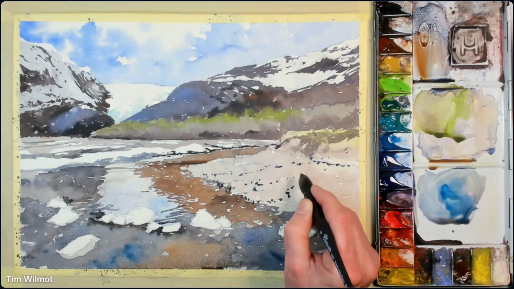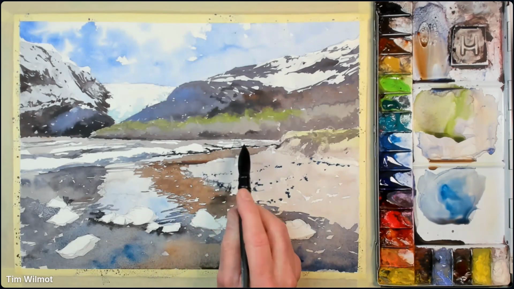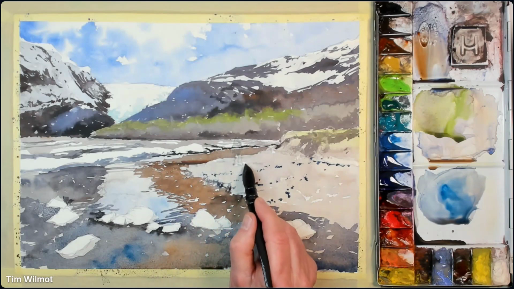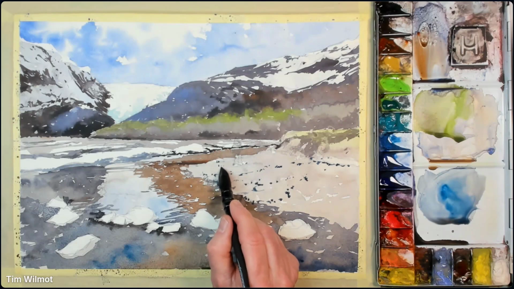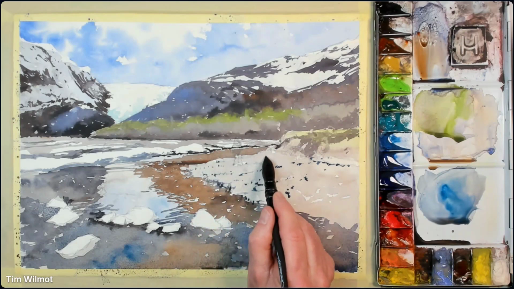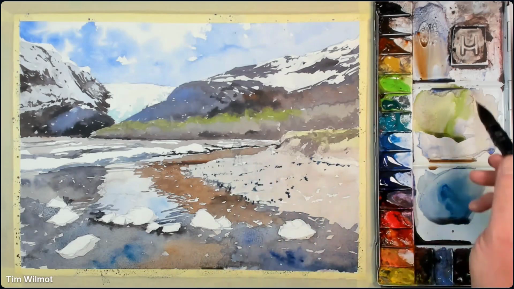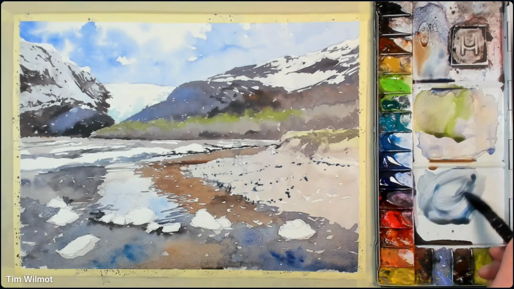You could use, I guess, a little bit of splattering here. Also, some of these lighter areas, where you see a lighter one, you could go a little bit darker just behind it, just to create the feeling of a bit of a shadow, a bit more definition to that shape. Cerulean blue.